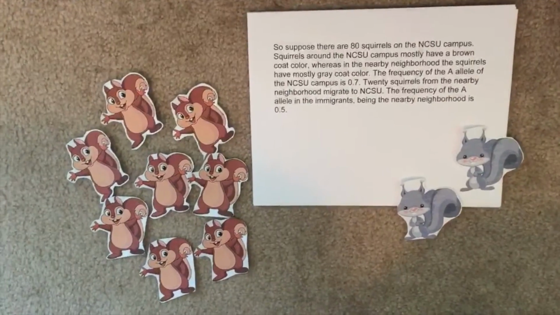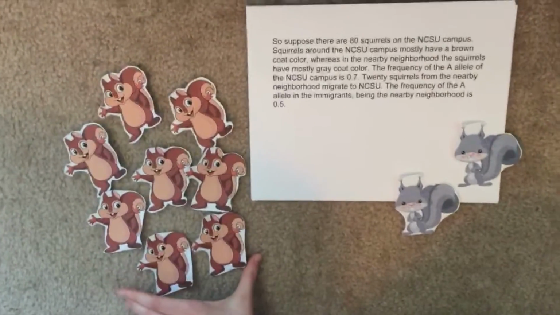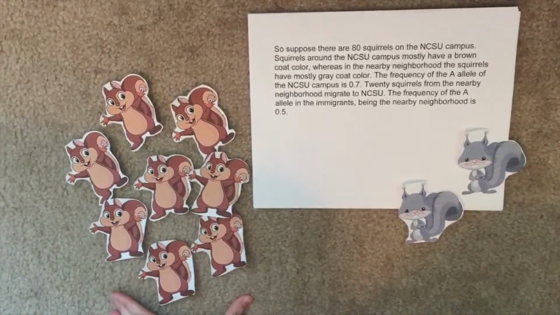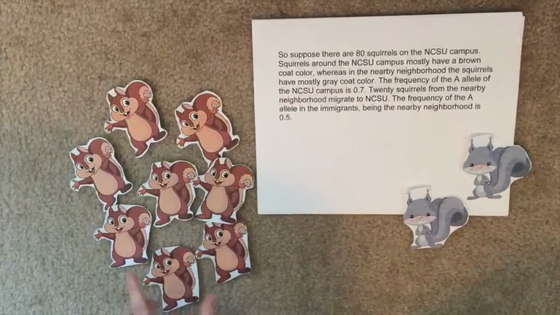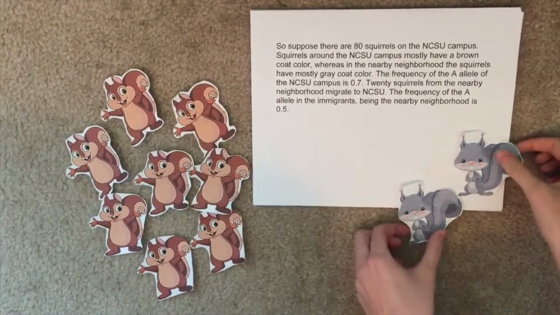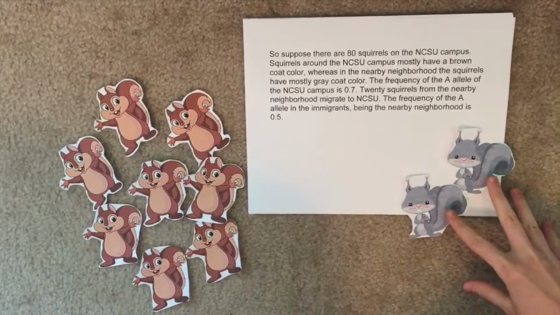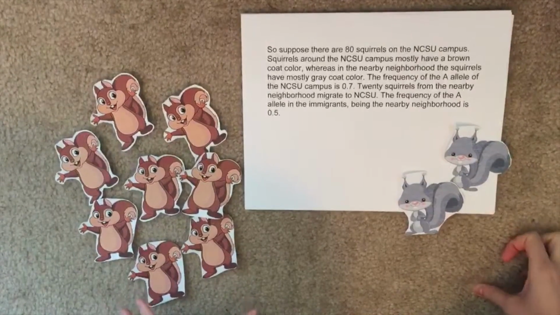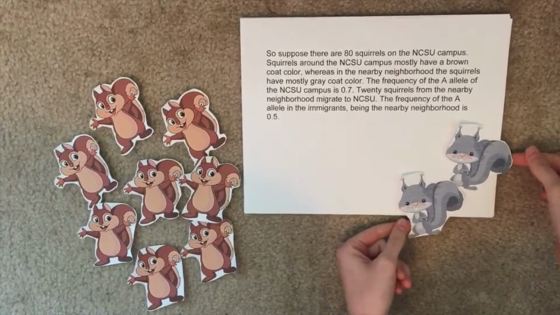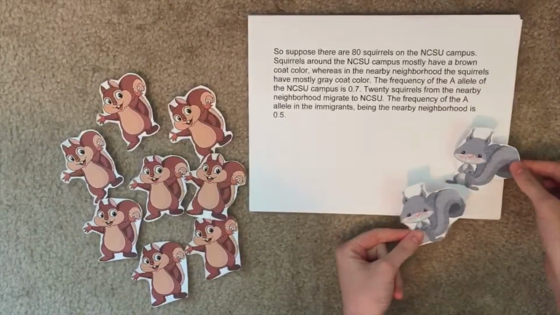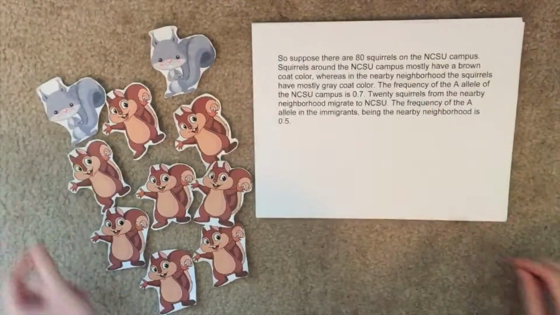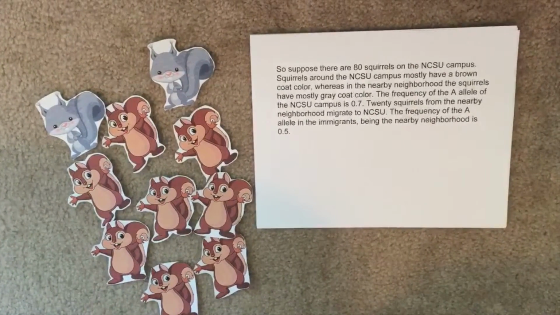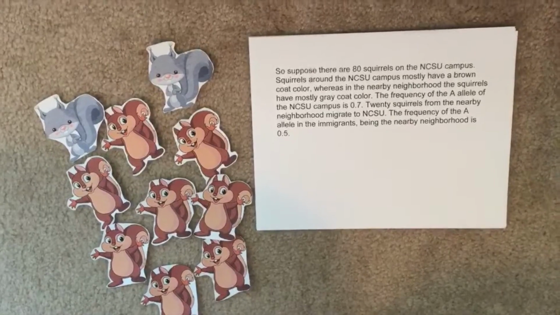Now here's an example problem. Suppose there are 80 squirrels, visualized here with 8, on the NC State campus. Squirrels around the NC State campus mostly only have the brown color coat, whereas in the nearby neighborhood, the squirrels mostly only have a gray coat. The frequency of the big A allele on the NC State campus is 0.7. 20 squirrels, pictured here by 2, from the nearby neighborhood migrate to NC State. The frequency of the big A allele in the immigrants, being the nearby neighborhood, is 0.5.